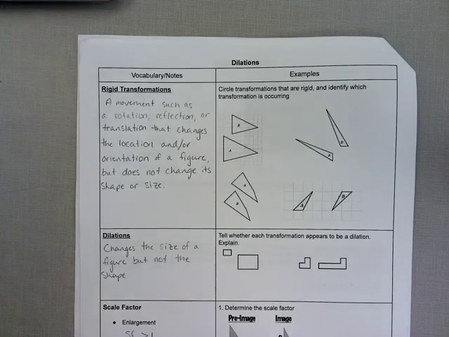Hi guys, in this video we're going to start talking about dilations. If you want to pause the video and write down the definition, it's not a bad idea. But basically what we're going to compare is the difference between our other transformations, such as rotations, reflections, translations. Those things moved our figures. They changed location or even how they were oriented, but they never changed size.